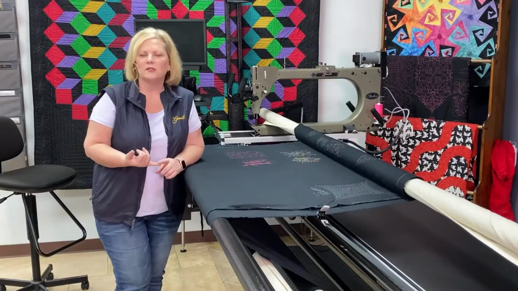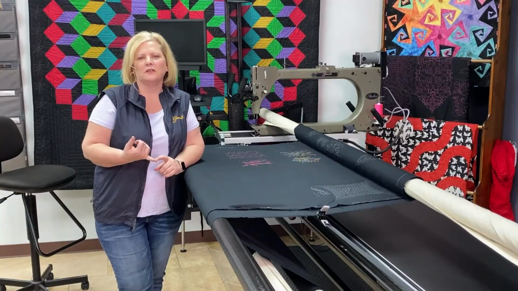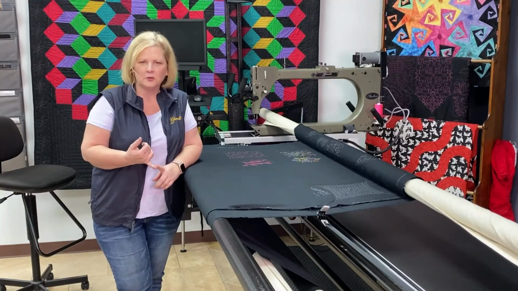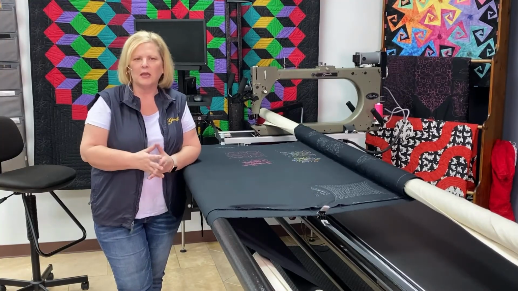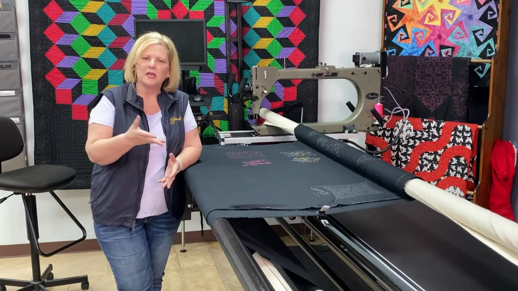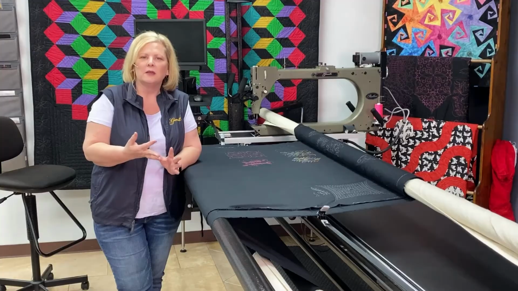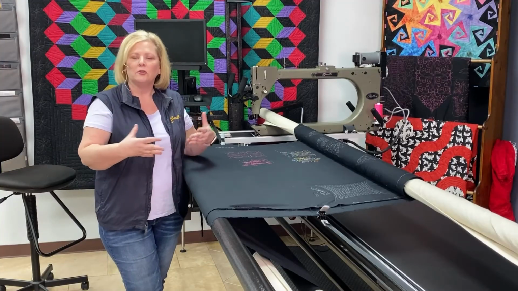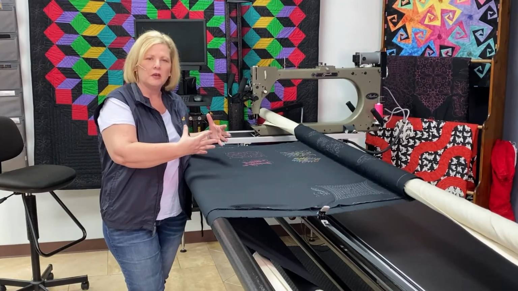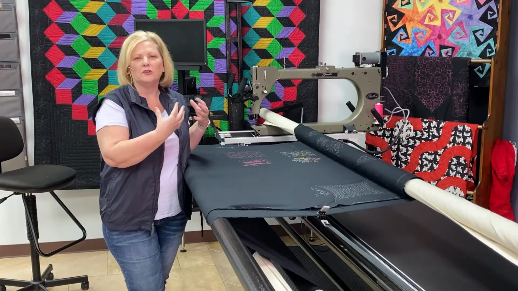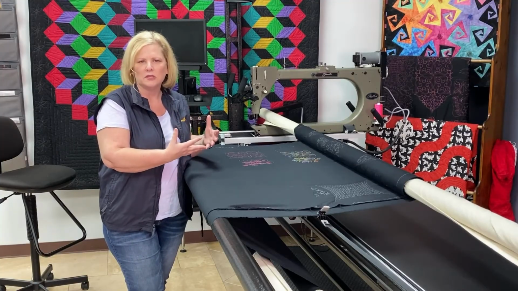So I'm going to give you just a little bit of history on the sit or stand. The sit or stand came out in 2004-ish to be able to add on to a table. And the reason that Gammill came out with that back in 2004 is because they were trying to make it easier for you to sit and do some sewing, whether you weren't able to stand or whether you just were doing so much custom work you just wanted to take a break.